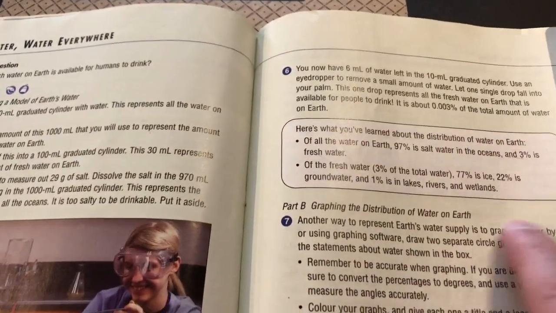This little part right here is very important. So important that I put it into the lab. So just like all my other labs, all you have to do is the highlighted components.